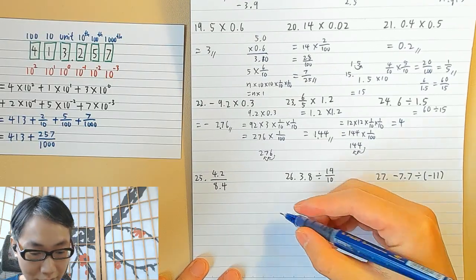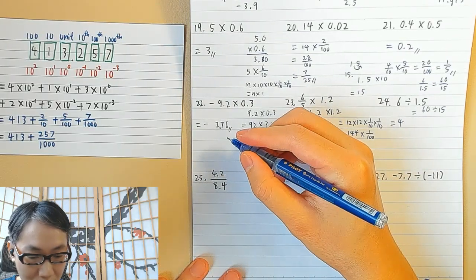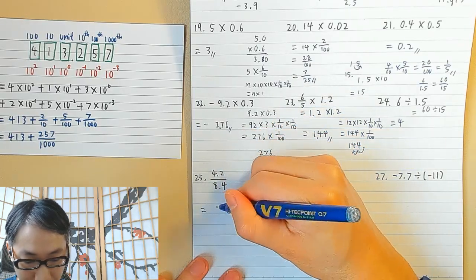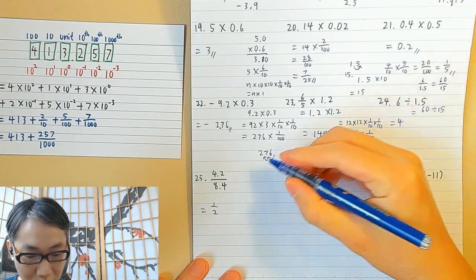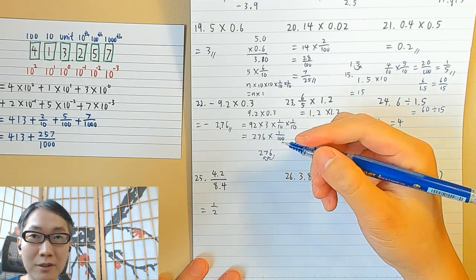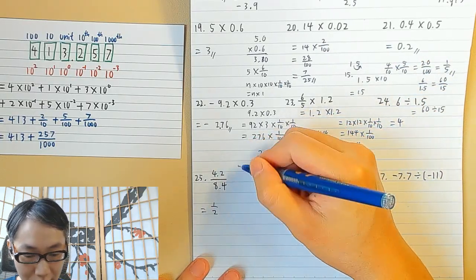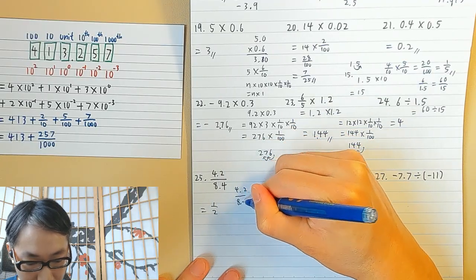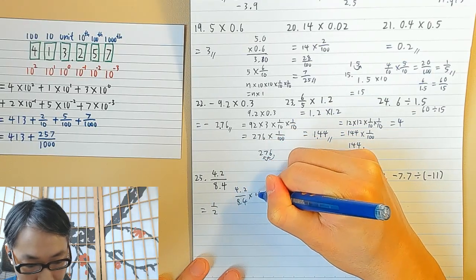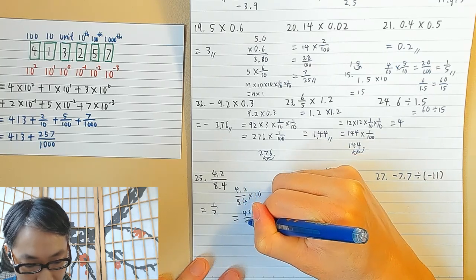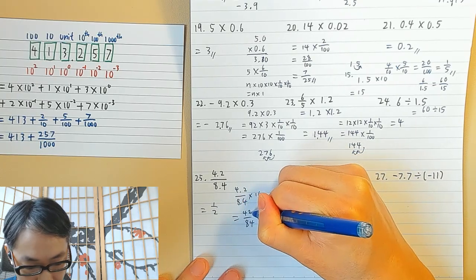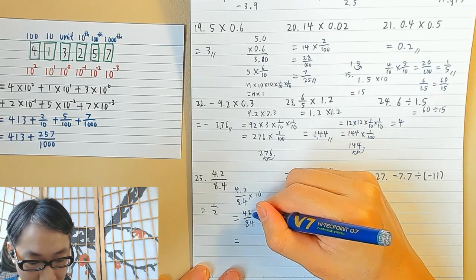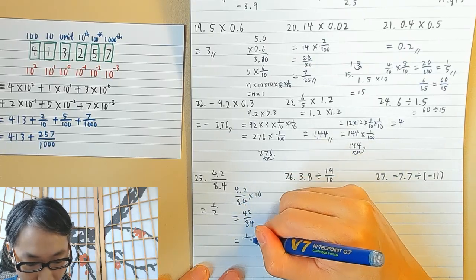Number 6: 4.2 divided by 8.4, this is a half, because 2 times 4.2 is 8.4. Or we can multiply both the numerator and denominator by 10 to become 42 over 84. Then we can do it like normal. Both of them are divisible by 42, giving 1 over 2.